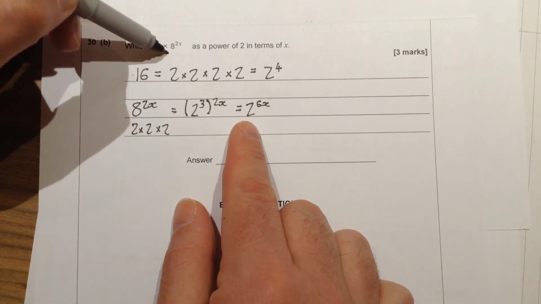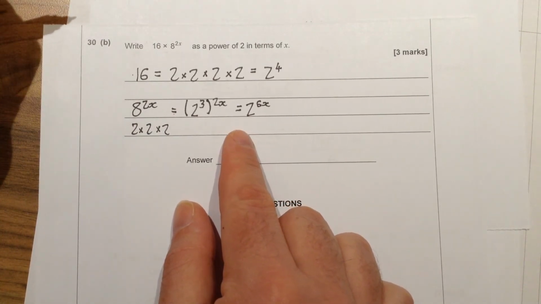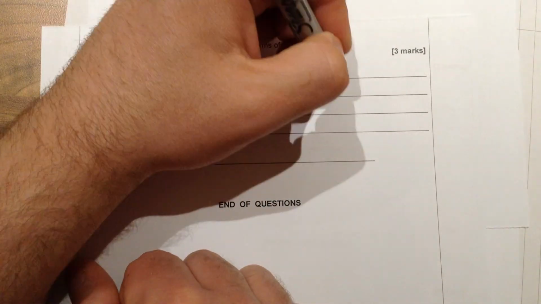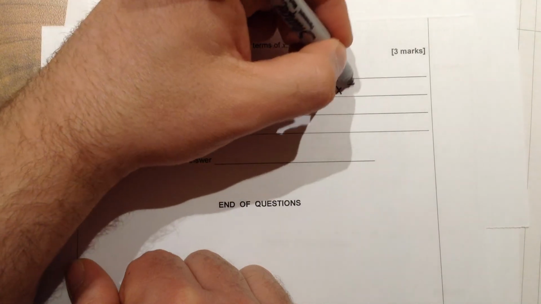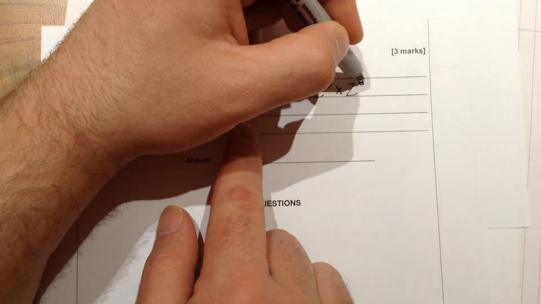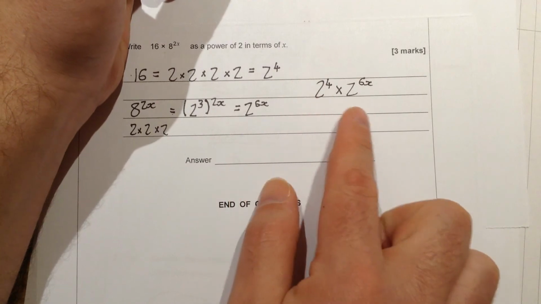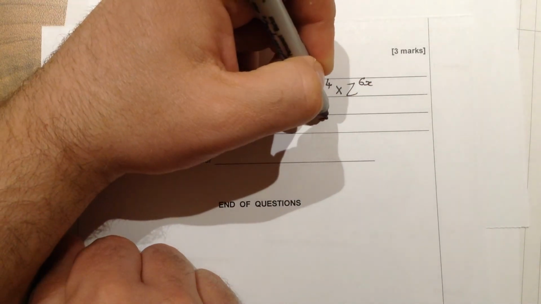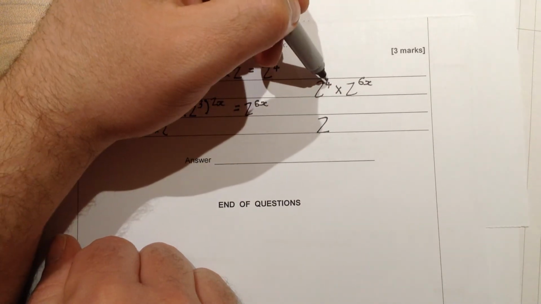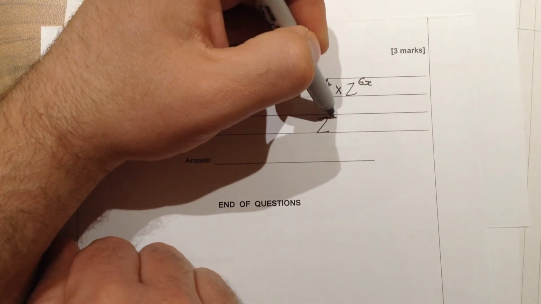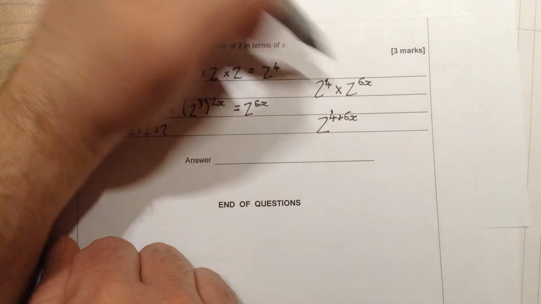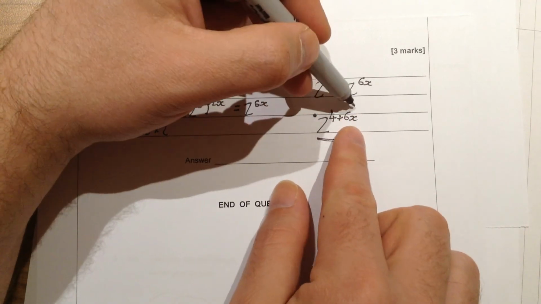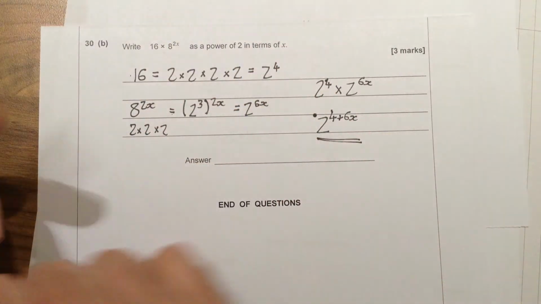And what I wanted to do right at the start of the question was multiply these two together. So what I need to do is 2 to the power of 4 multiplied by 2 to the power of 6x. Remember, if I times two numbers together with powers, all I need to do is add the powers. Well, how would I write 4 plus 6x? Just by writing 4 plus 6x. This is a power of 2 in terms of x, so here would be my answer.